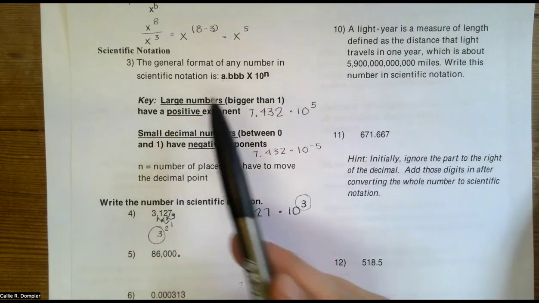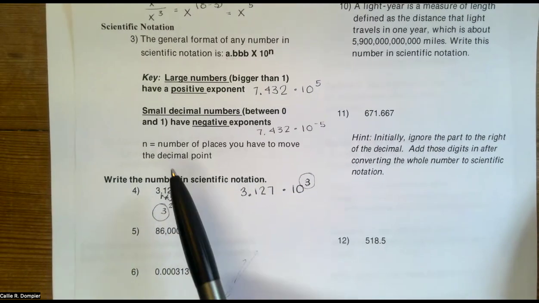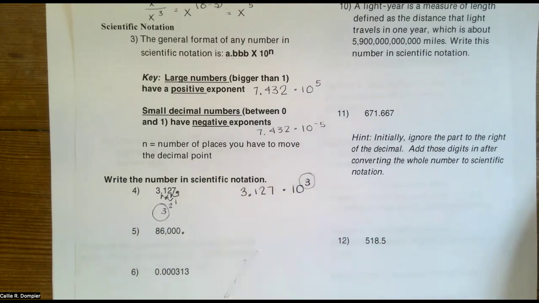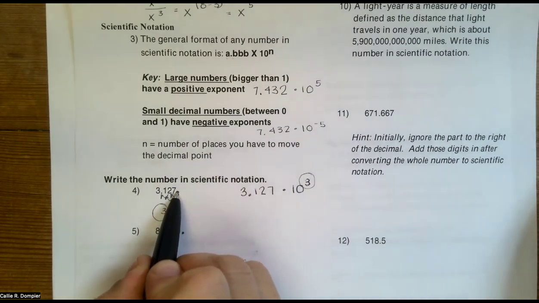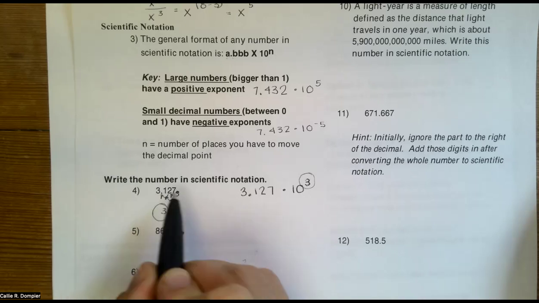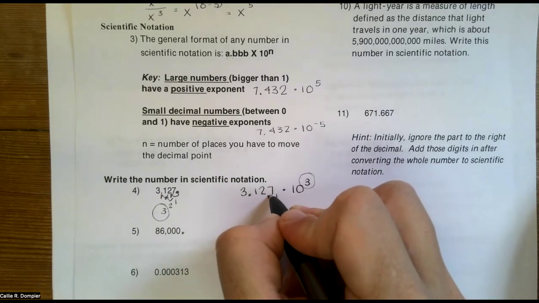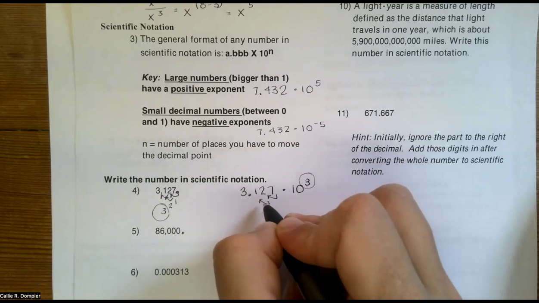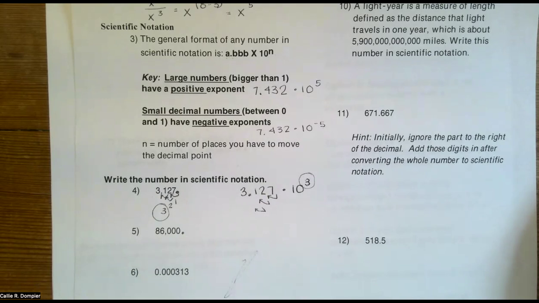If it's a big number, it stays positive. If it started as a small number, we make that 3 a negative, okay? How many times do we have to move it to get from behind the 7 to behind the 3? We had to move it 1, 2, 3 times. Good?